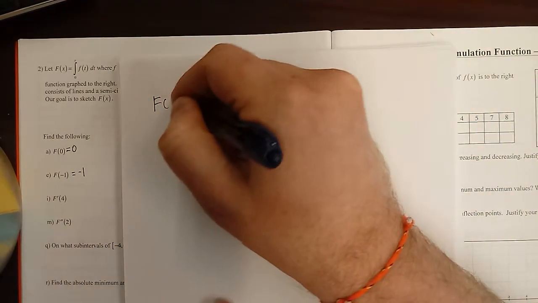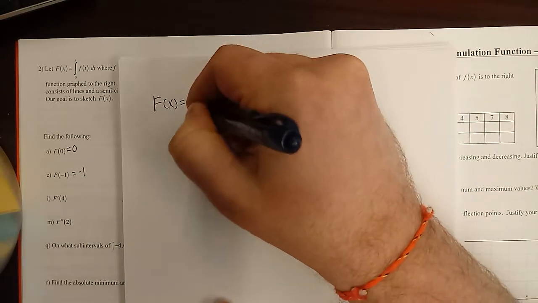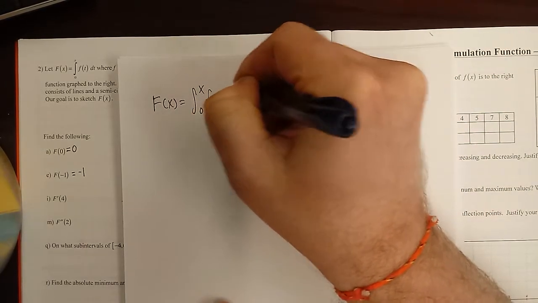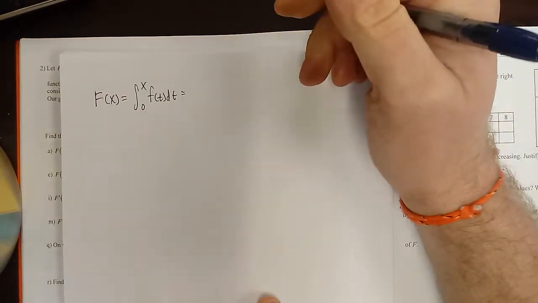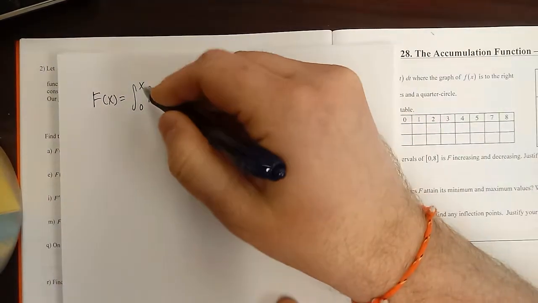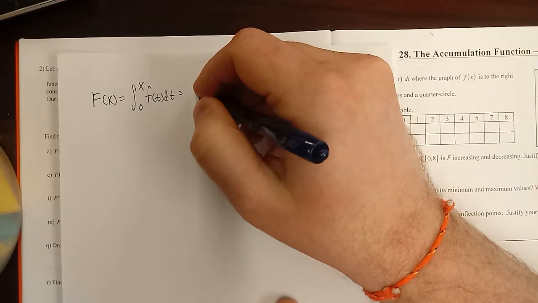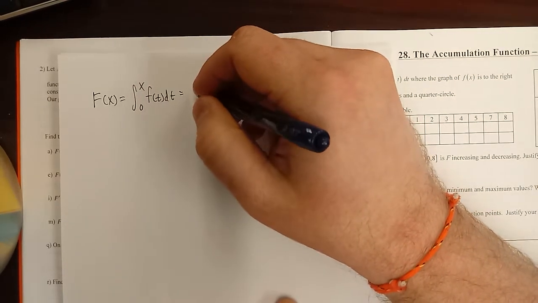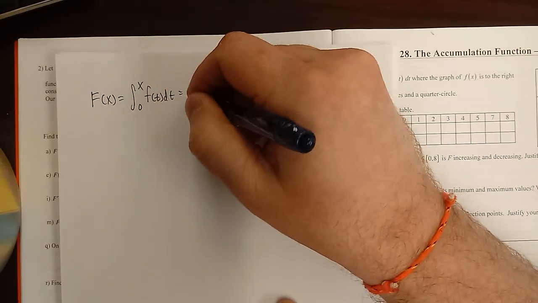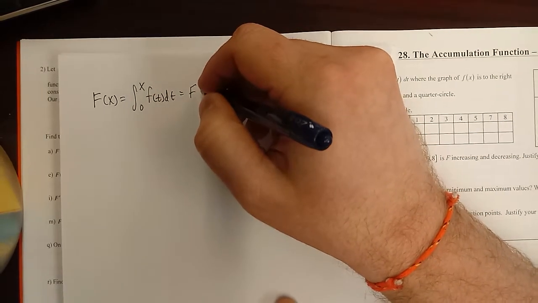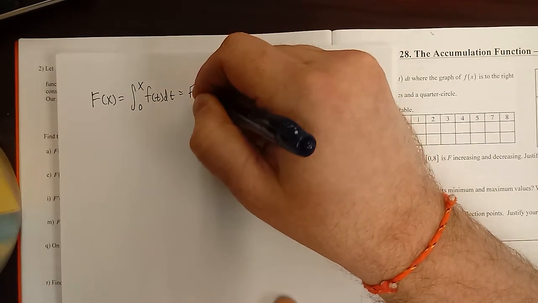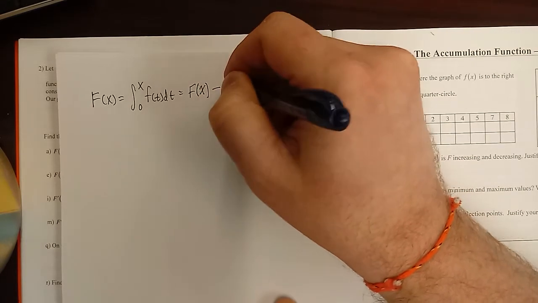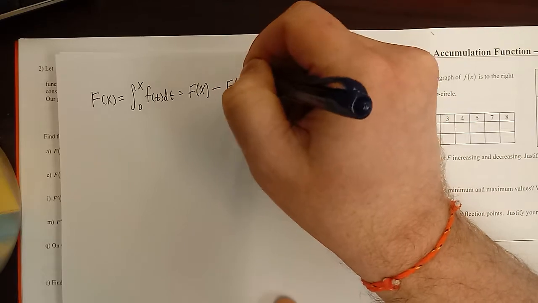If F of x is equal to the integral from 0 to x of f of t dt, well then it's fair to say that I can rewrite this as the integral of this, which we'll usually use as a big capital F, of x minus F of 0.